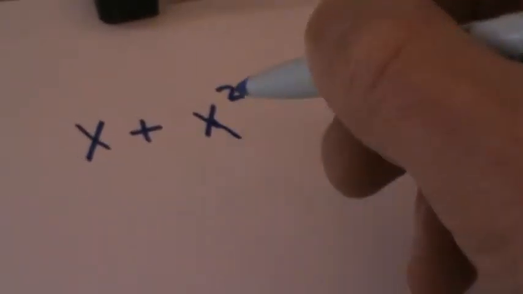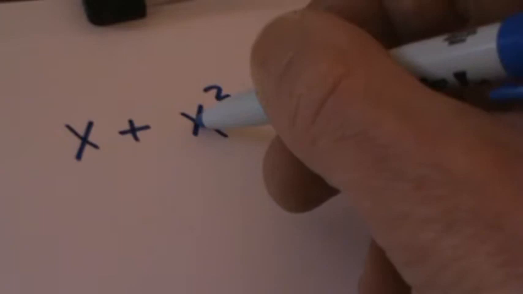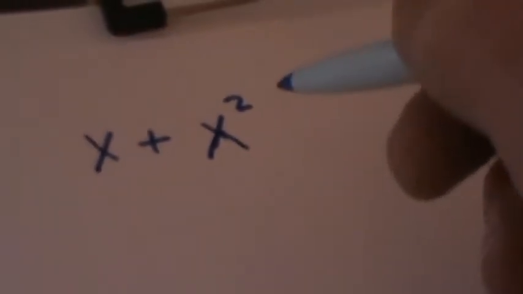Let's suppose you've got some variables instead. Suppose you've got the variable x, and you've got the other variable x squared. Now in this case here, you're looking for the greatest common factor for both variables. The common factor for both variables turns out to be the one with the smallest exponent.